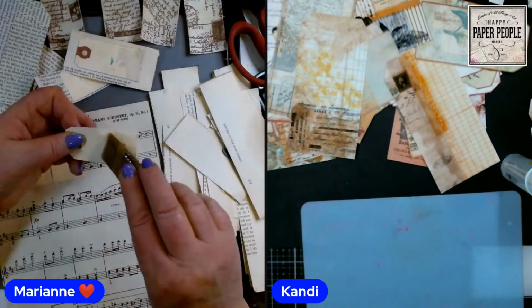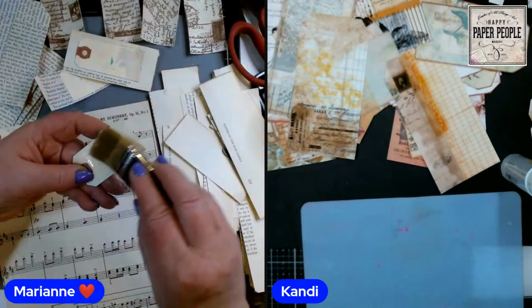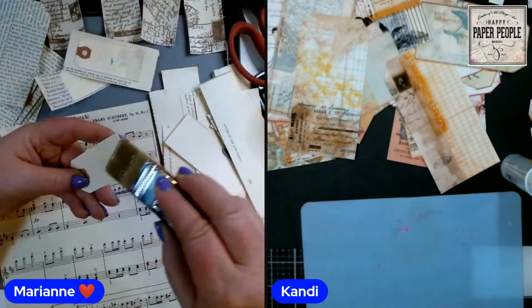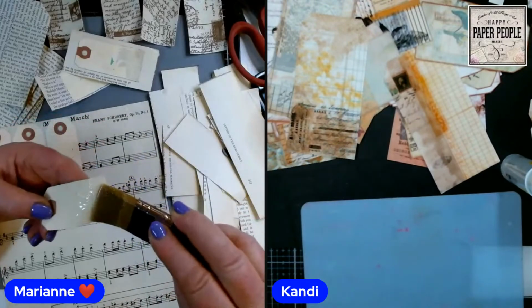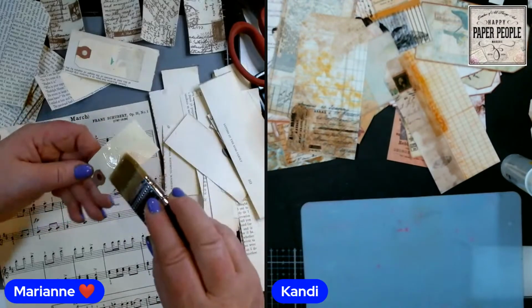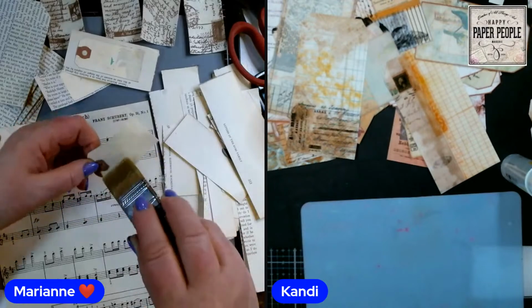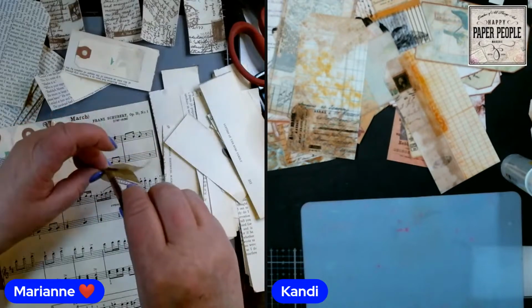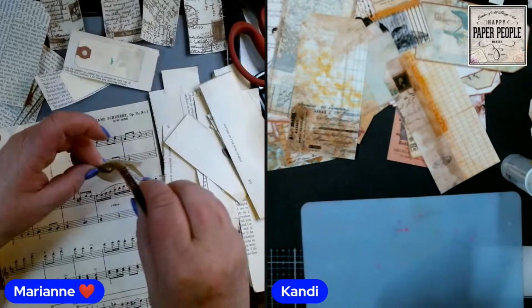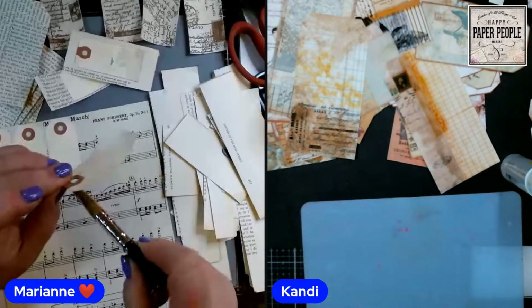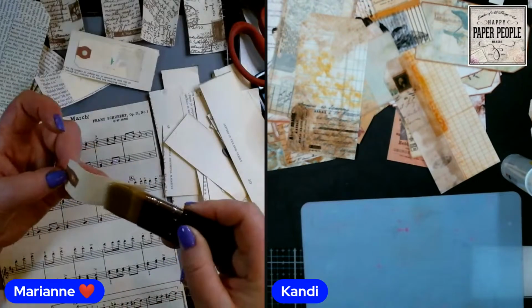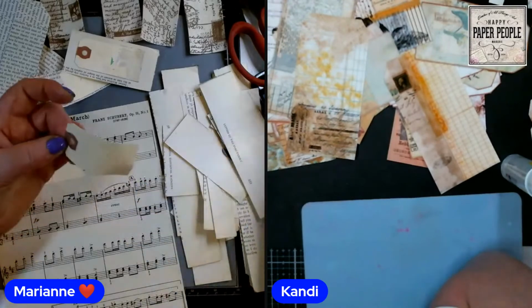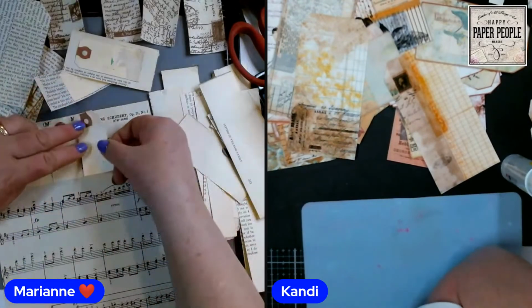So the 2 shows, one of them is called Wonderland, and it's a current world Alice in Wonderland. Like a version of a current one, which should be interesting. And the other one is Mary Poppins, and it's a current world Mary Poppins.